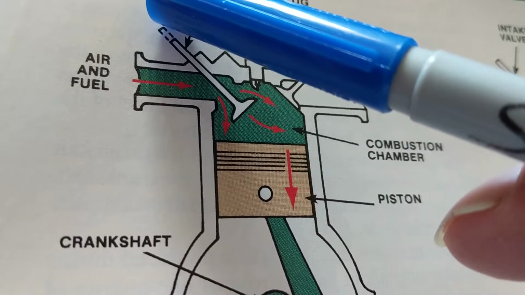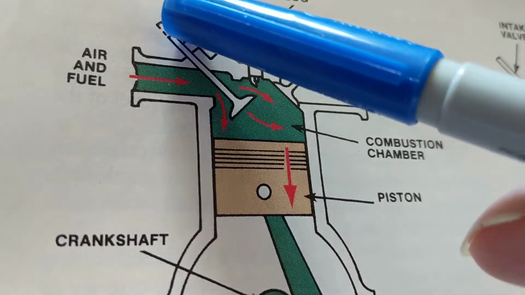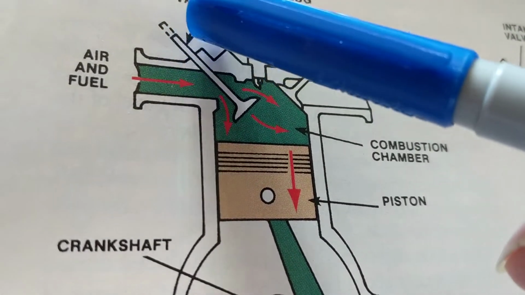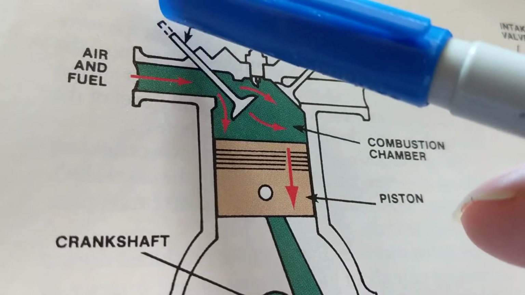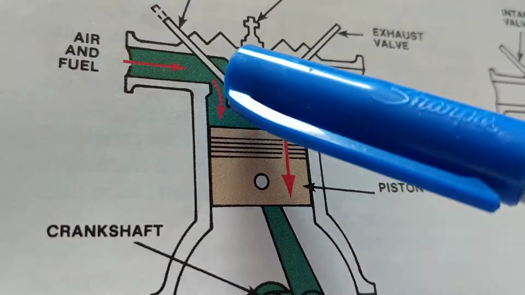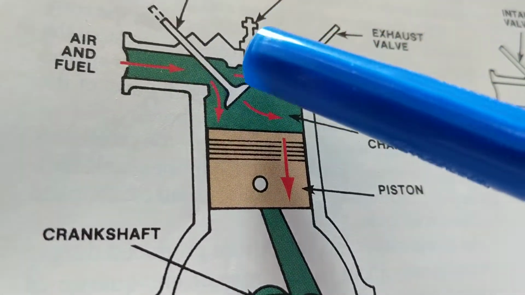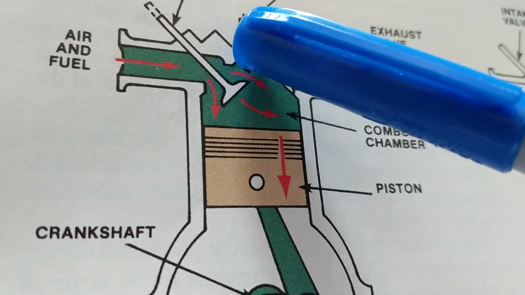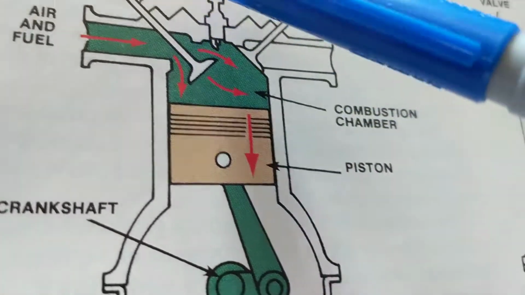This is when it's closed. You see the dotted line? And this is when it gets pushed down by the camshaft. When it gets pushed down, you're going from here to here. So it was seated over here at the corners, and then it got pushed down. And what does that do?